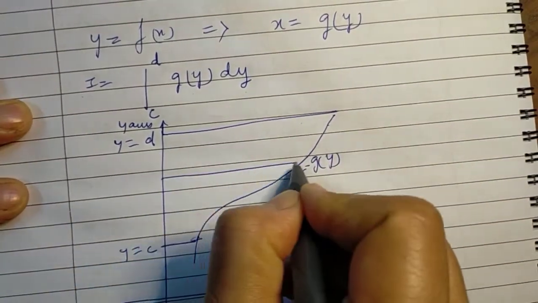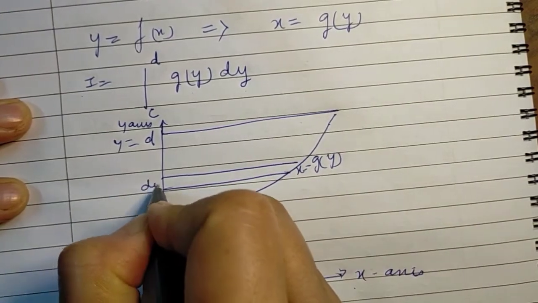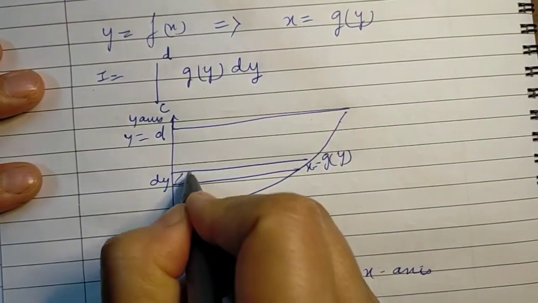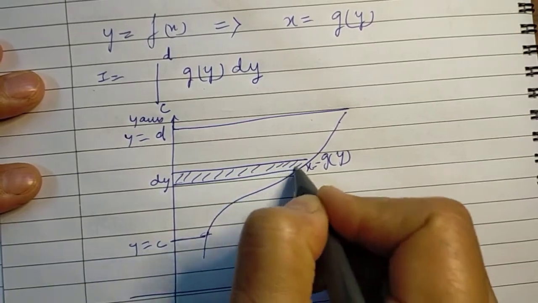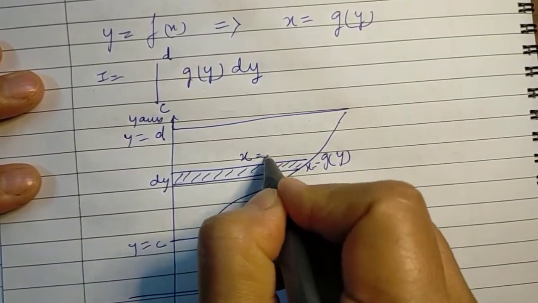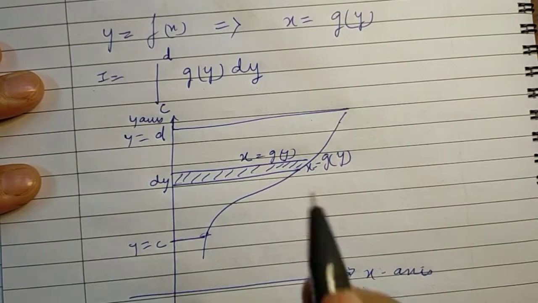We draw a thin strip of small thickness dy along the y-axis. The length of this thin strip is x, which is equal to g(y).